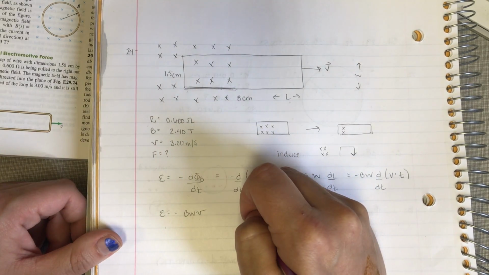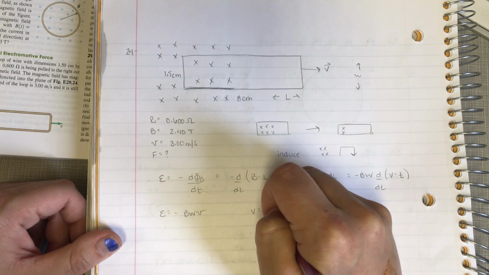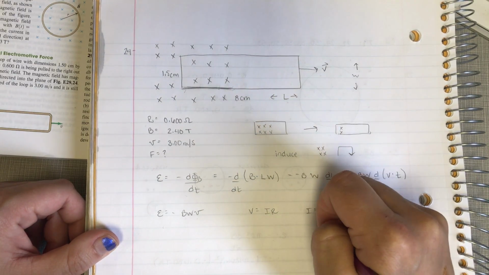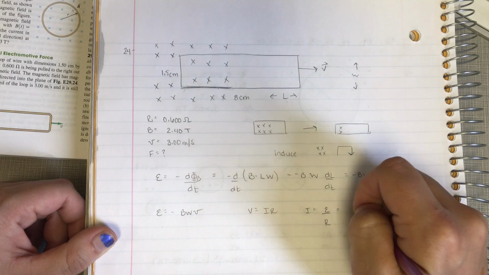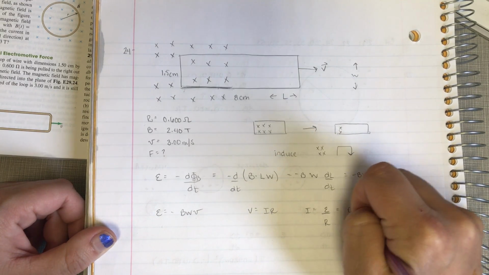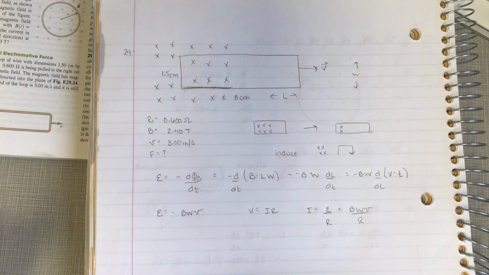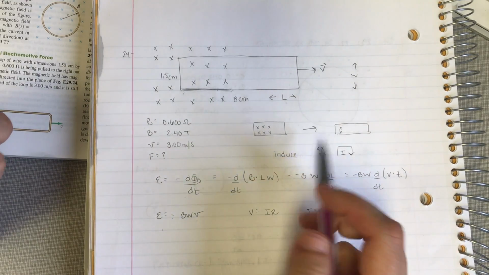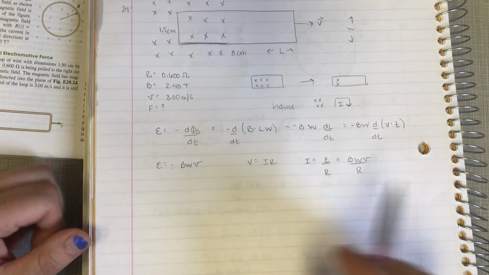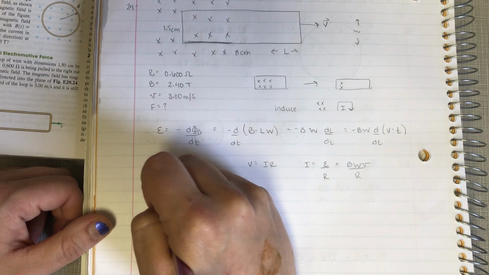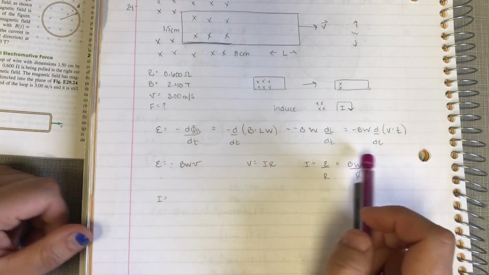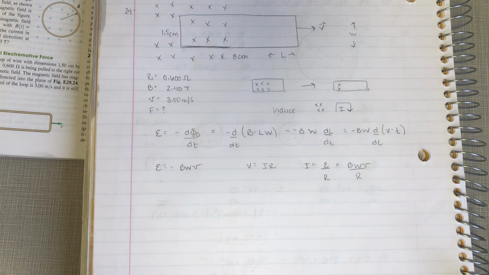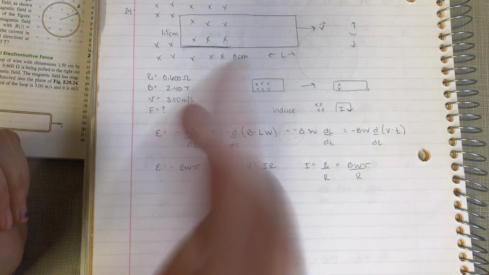From V equals IR, the current that gets induced in that loop is going to be our EMF divided by R, which is going to be our B W V over R. I'm not going to worry about the minus sign because we already figured out the direction of our current from our pictures, so I'm just going to ignore that. So the current is B W V over R.